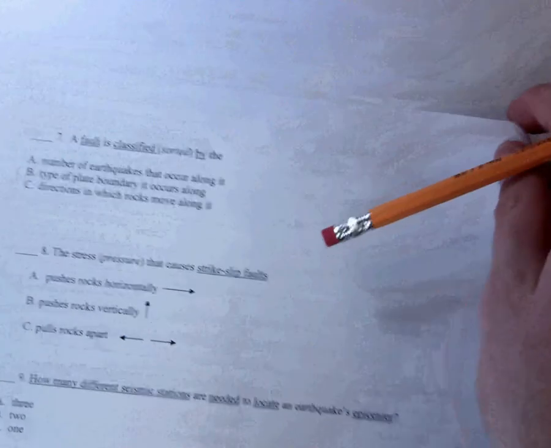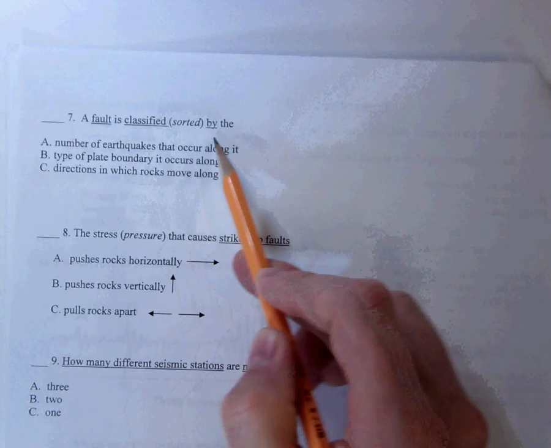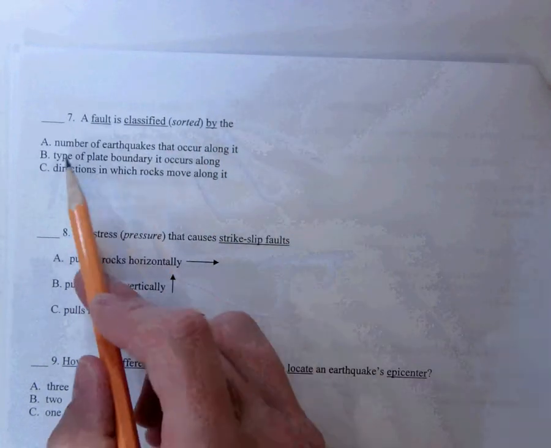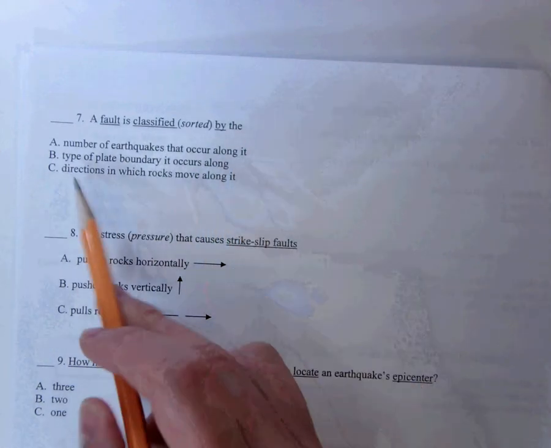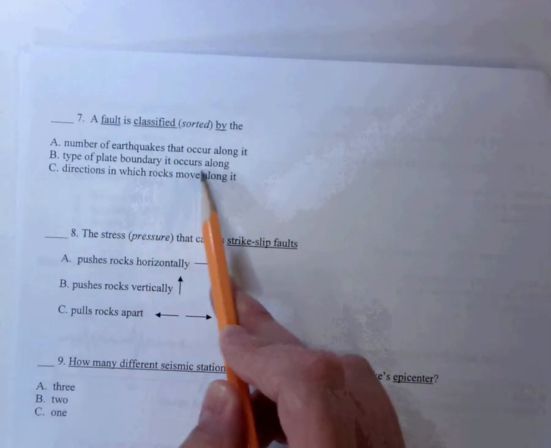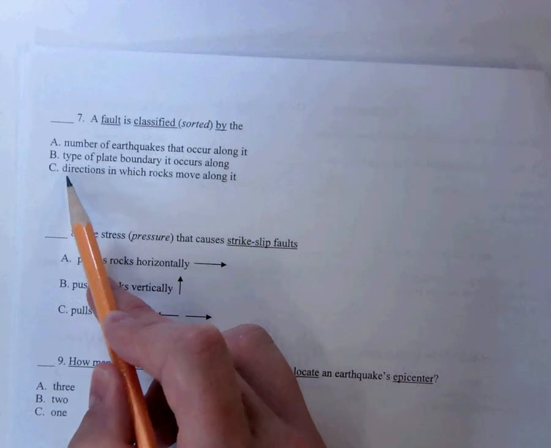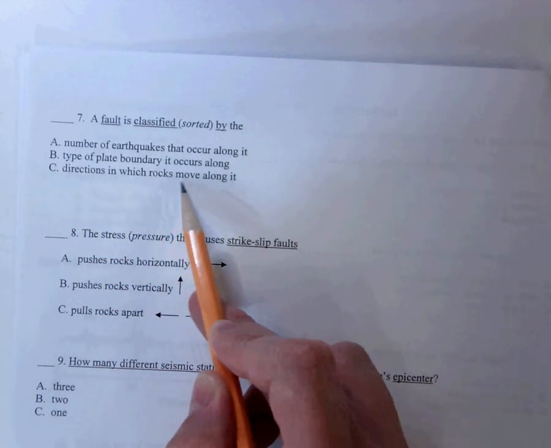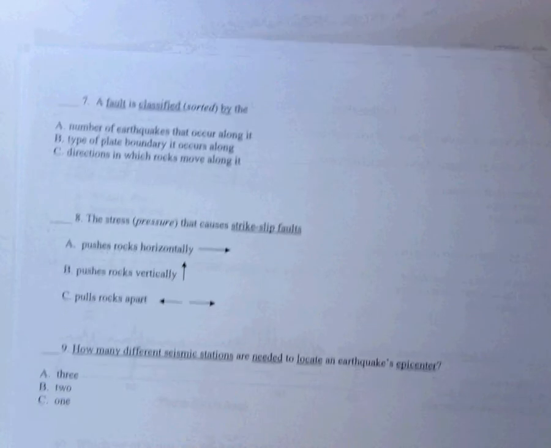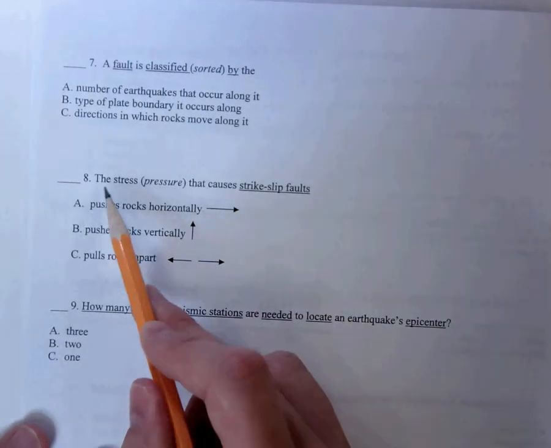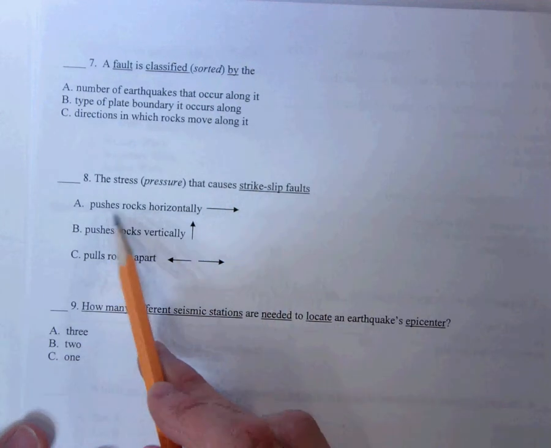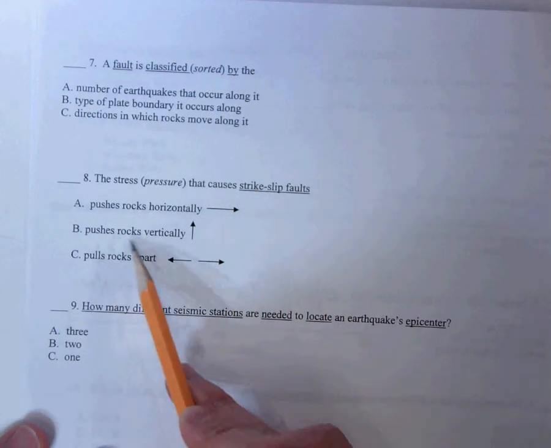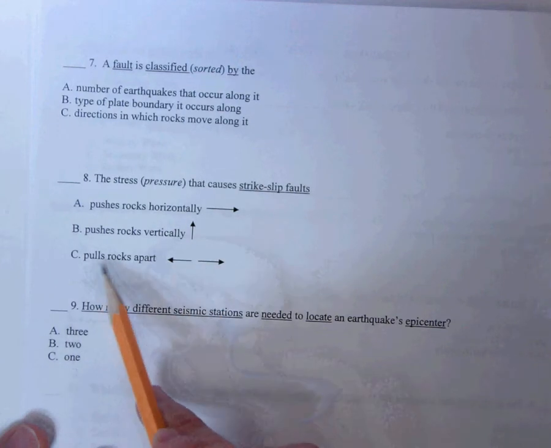Okay, number 7. A fault is classified or sorted by the what? A, the number of earthquakes that occur along it, B, the type of plate boundary it occurs along, C, directions that rocks move along it. Okay, number 8, the stress or pressure that causes strike-slip faults pushes rocks horizontally, pushes rocks vertically, or pulls rocks apart.